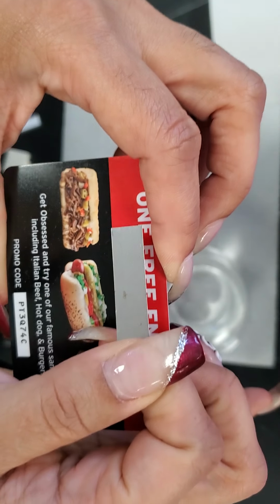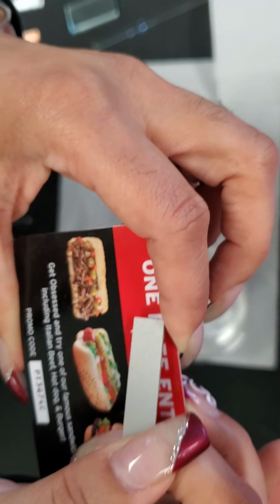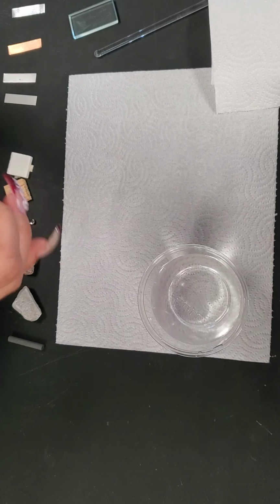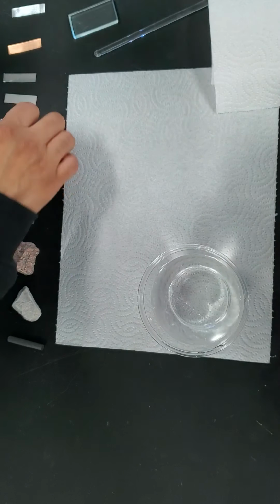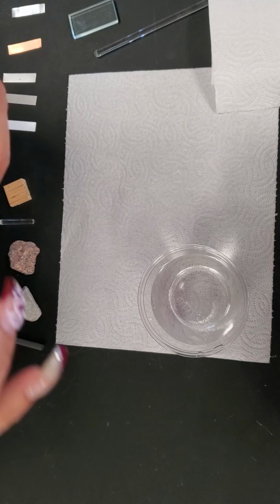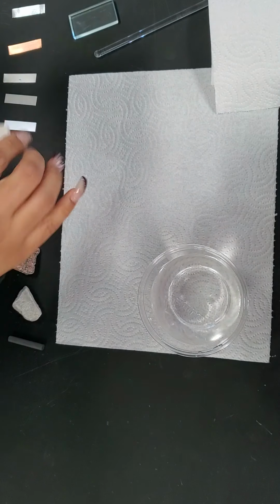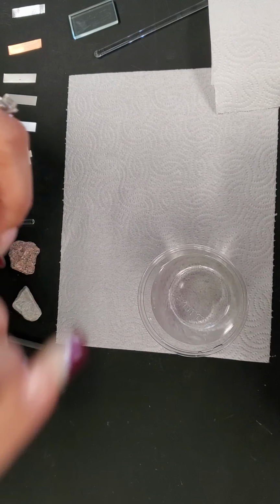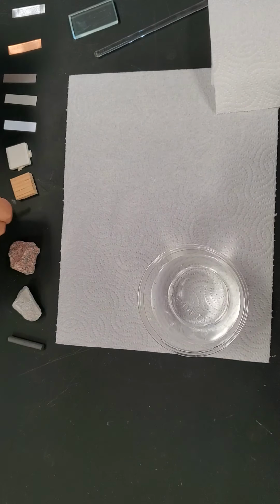With the iron, you can't see anything at all. With the Formica, you can't see anything. With the polystyrene, you can't see anything. You can't see anything through the ceramic tile, through the piece of wood. So all of those so far were opaque. You couldn't see anything at all.